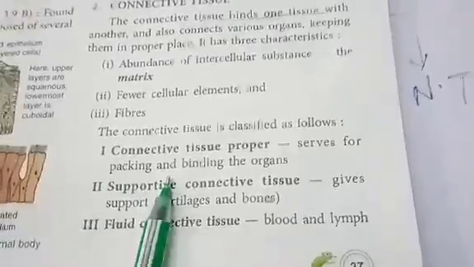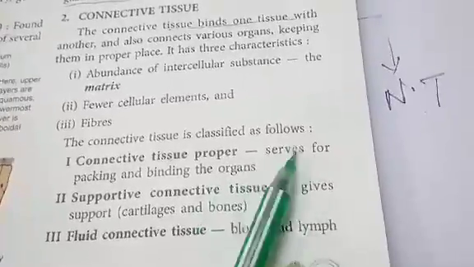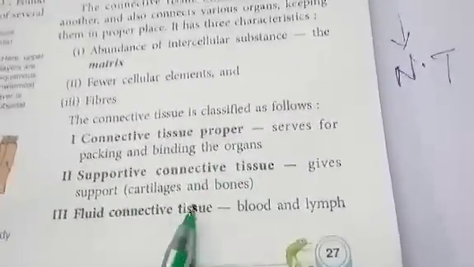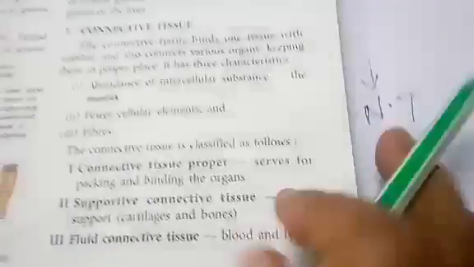Connective tissue proper, what does it do? It serves for packing and binding the organs. Packing tissues. Supportive connective tissues give support to the body. Fluid connective tissues are the blood and lymph, the different fluids which connect the different organs of the body.